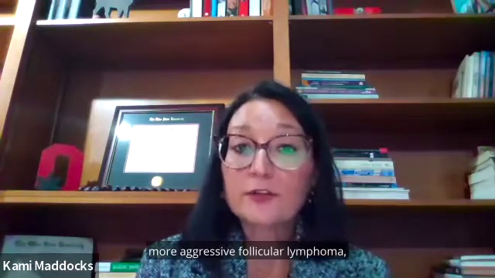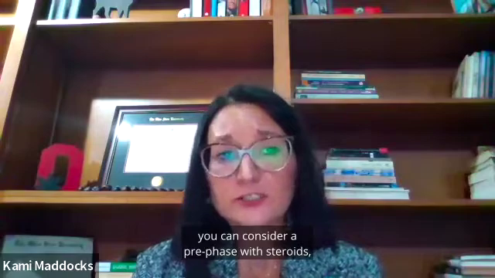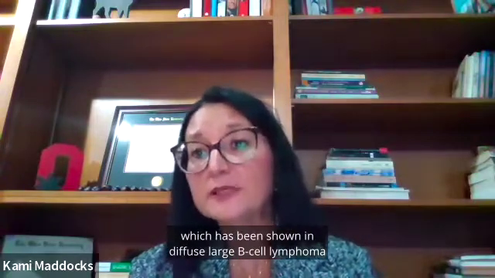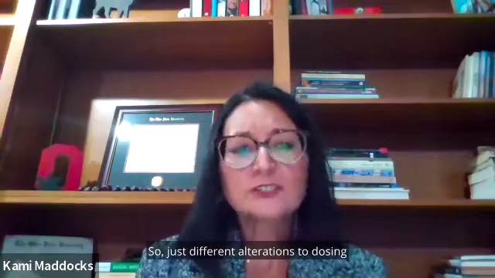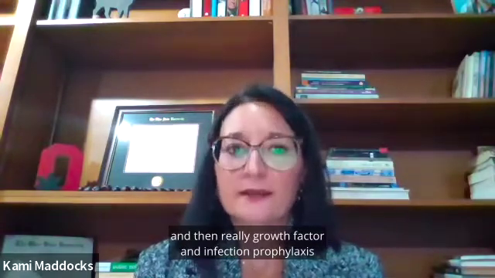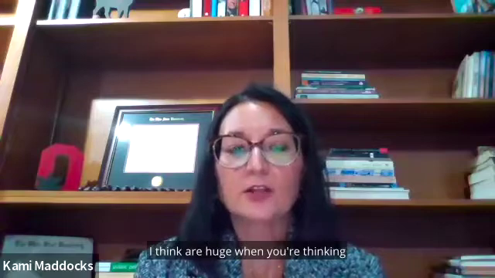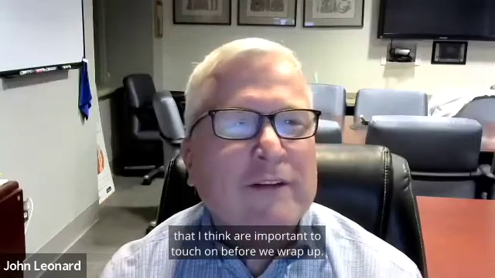So you want to go back up to thinking about how that can increase risk of falls and worsen patients' functional status. In patients who have maybe more aggressive follicular lymphoma, you can consider pre-phase with steroids, which has been shown in diffuse large B-cell lymphoma to help with toxicity. So just different alterations to dosing, and then really growth factor and infection prophylaxis, I think, are huge when you're thinking about these chemotherapies.